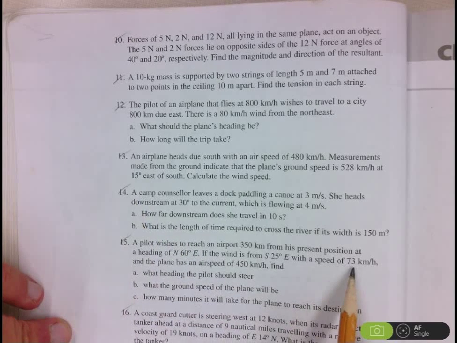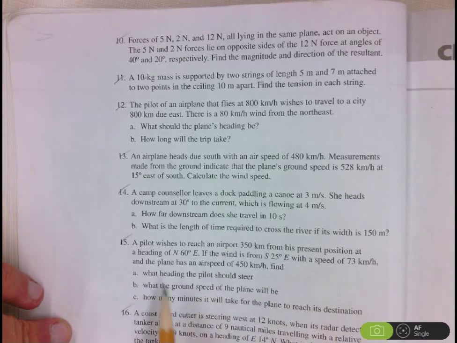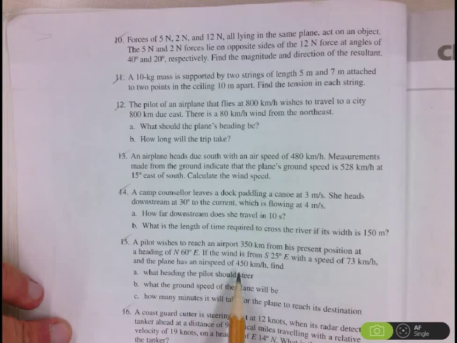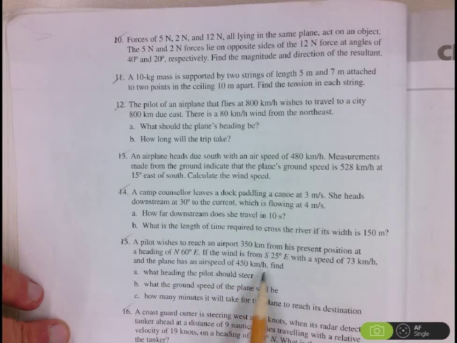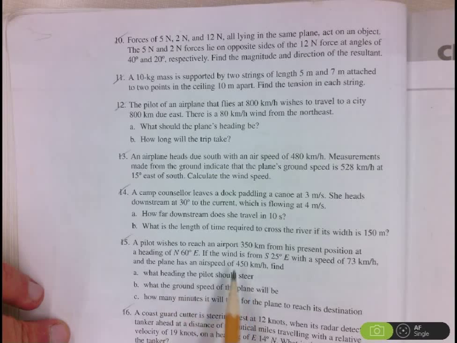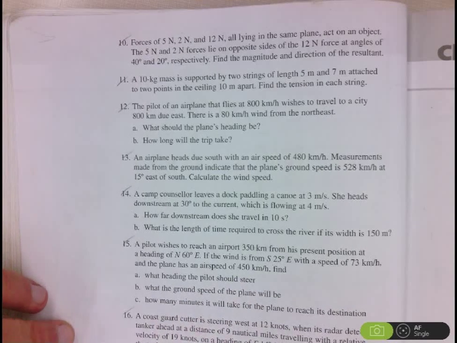Okay, and they give us the magnitude, 73 kilometers per hour, and we're given that the plane has an airspeed of 450 kilometers per hour. So that's the magnitude of the air velocity. And with that, we need to calculate these things here.